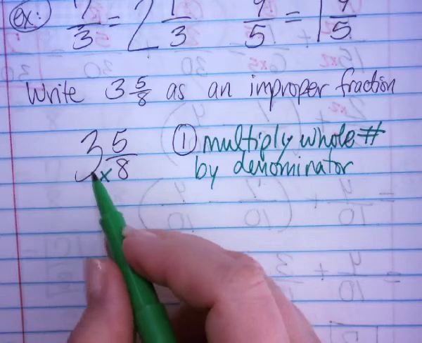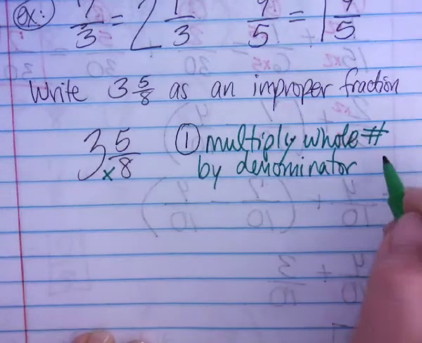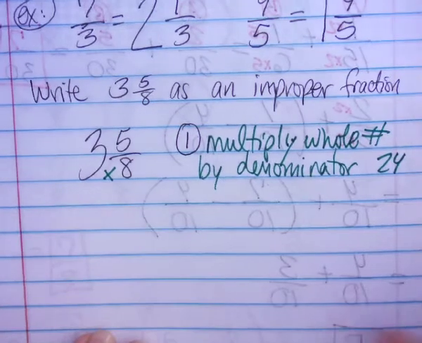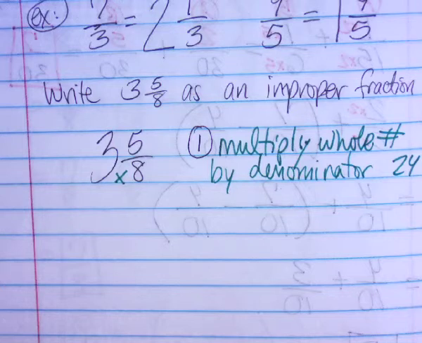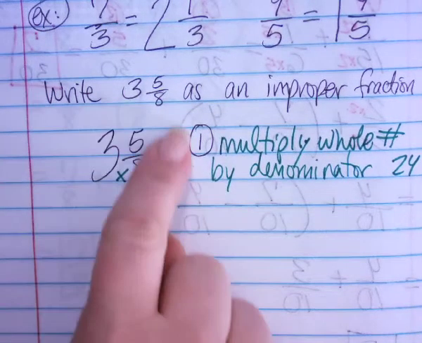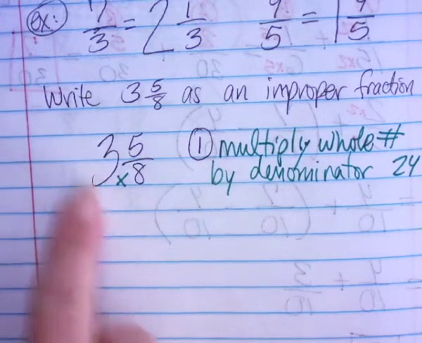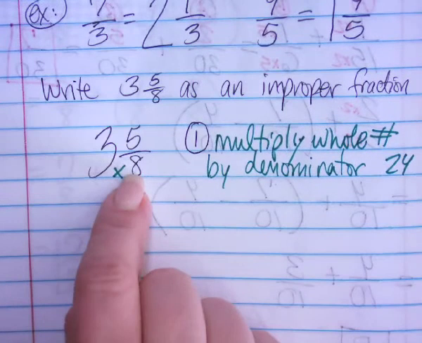So we say 3 times 8, which is what? Everybody. 24. Here's what's happening. We're going to go in a backwards circle. We're going counterclockwise, okay? 3 times 8 is 24.